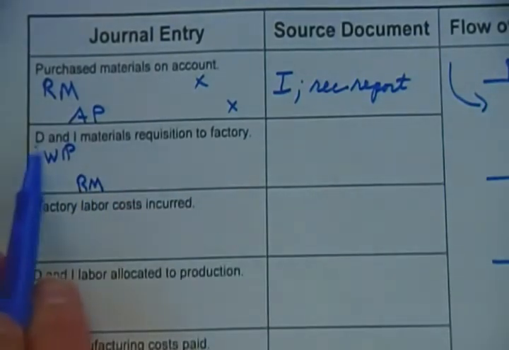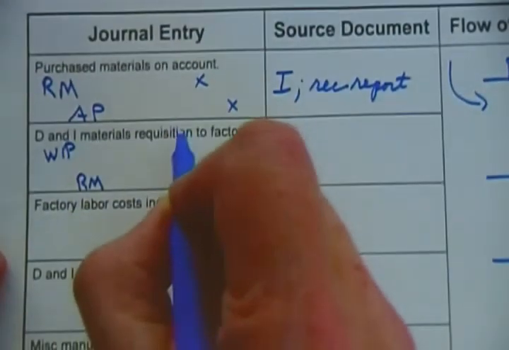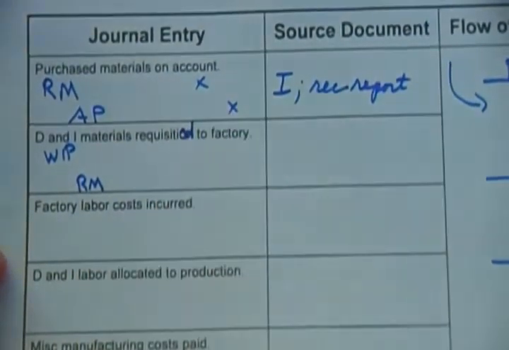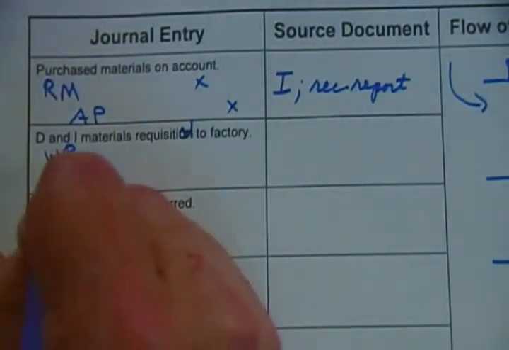It says direct and indirect materials requisitioned. That was supposed to say requisitioned to the factory. Is your entry enough, Paula? Help me out, somebody. Who sees what Paula doesn't? Materials overhead, we need a debit. We also need to debit manufacturing overhead.